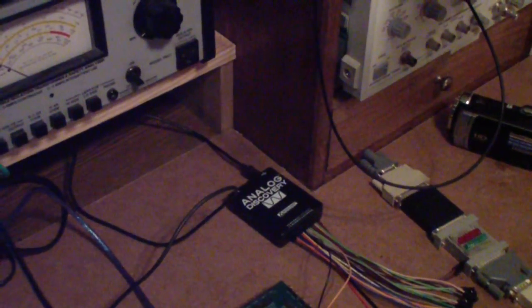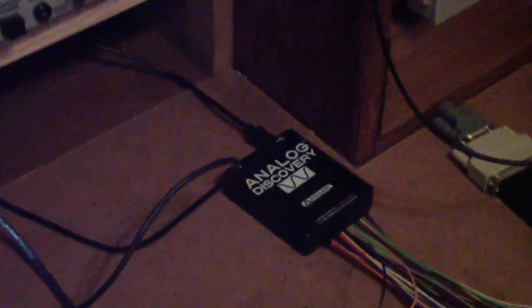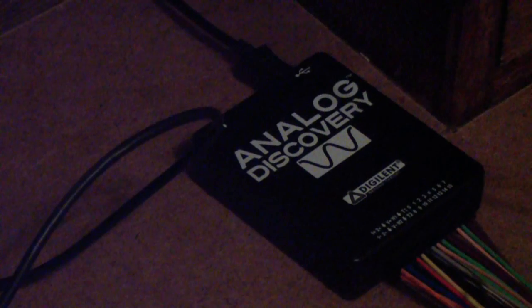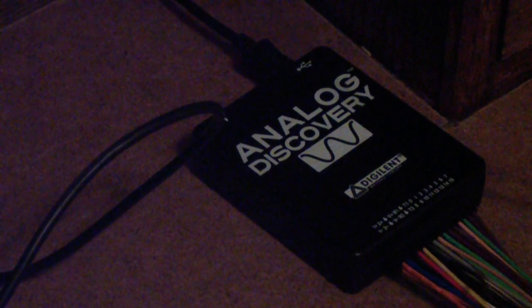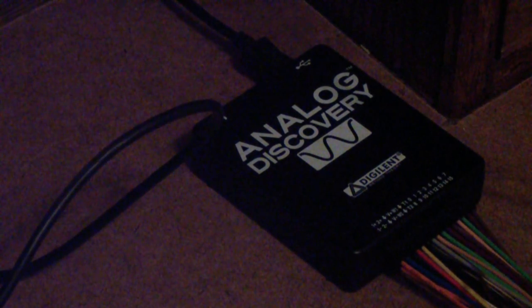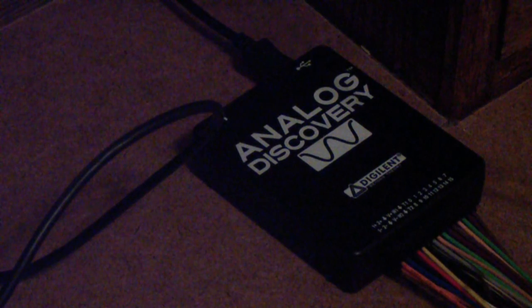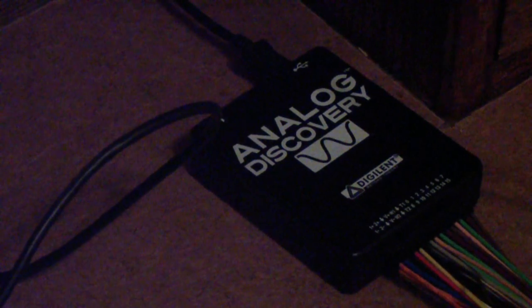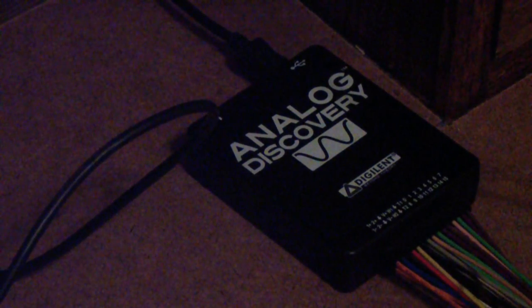The Analog Discovery is a device that plugs into a PC and provides a variety of things, including a 2-channel oscilloscope, a 2-channel arbitrary waveform generator, a 16-channel logic analyzer, and so on.